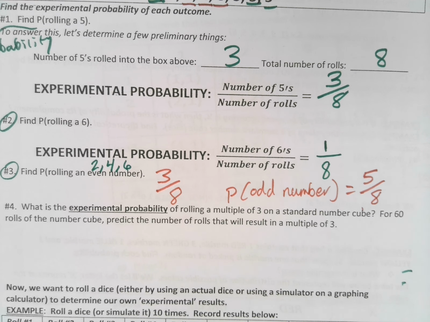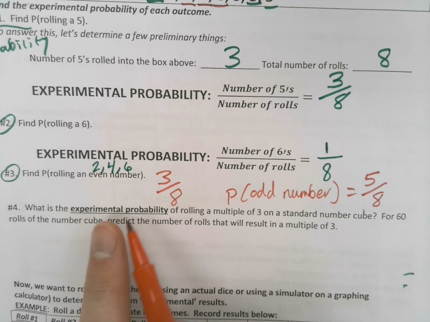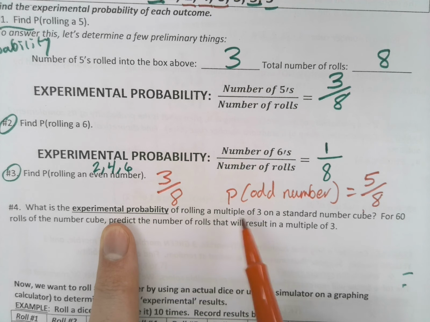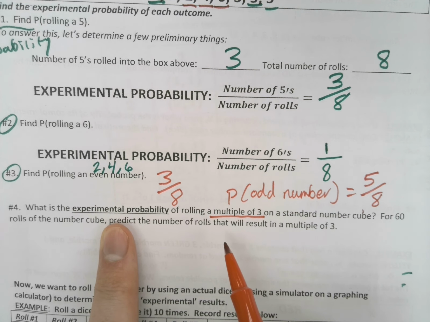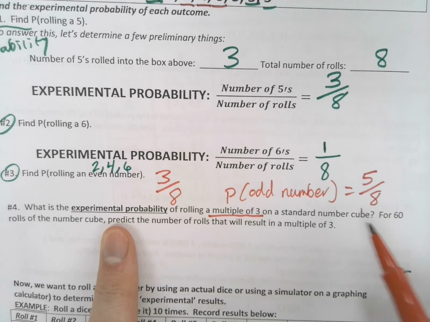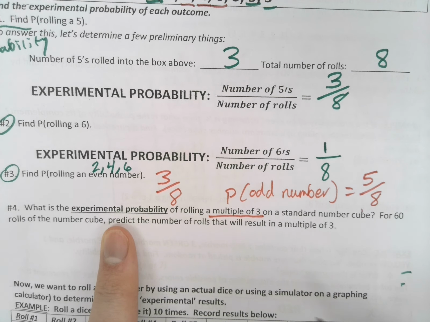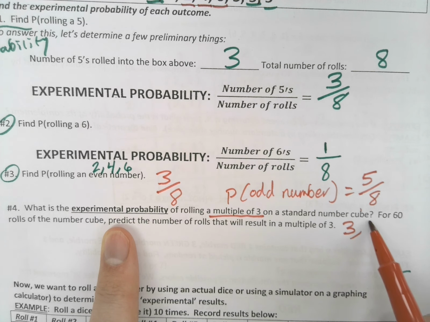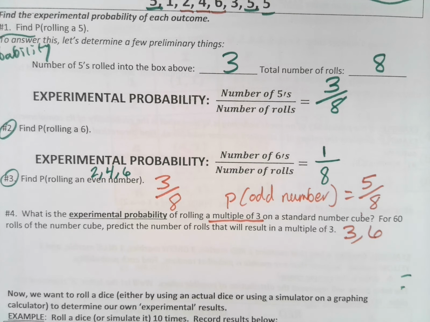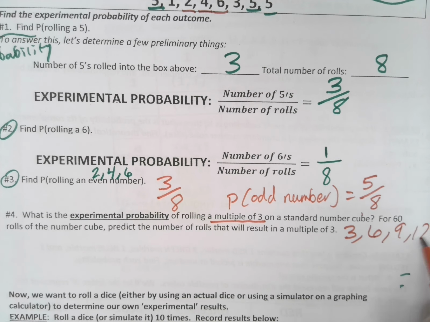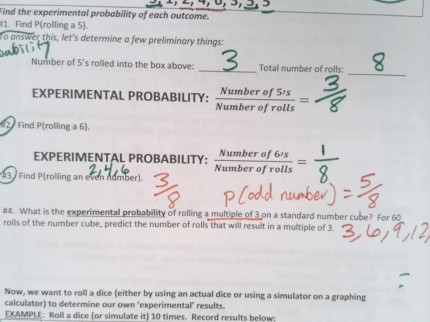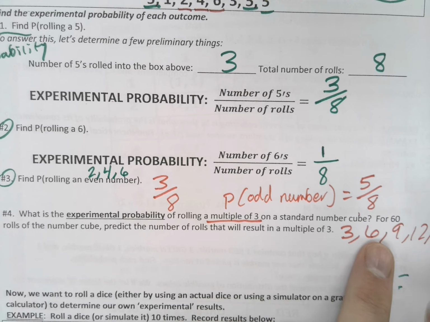Take a note of what's the experimental probability of rolling a multiple of 3. So remember that word multiple. That means 3 or any number it multiplies into. So that would be 3 and 6. Now that also could be 9, 12, 15, but we know when we get to a certain point that's not happening. So check this out.